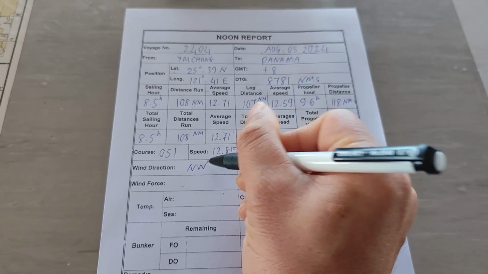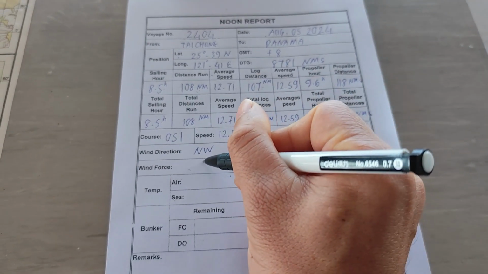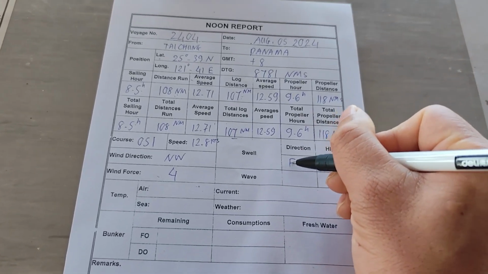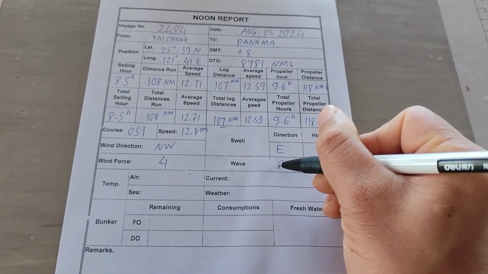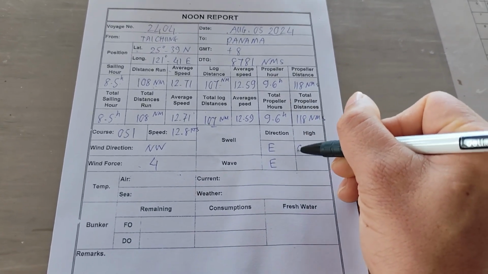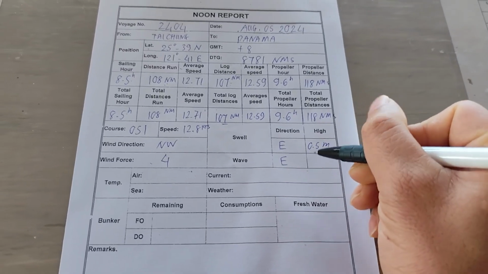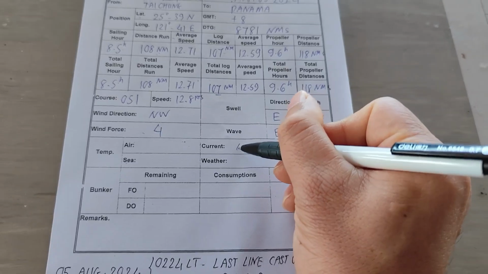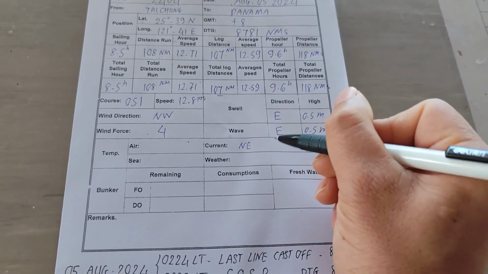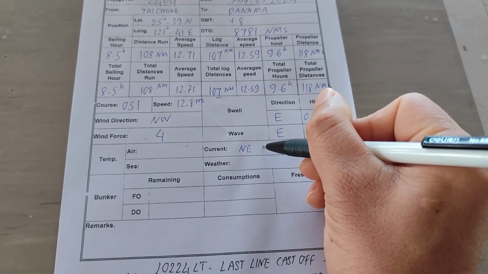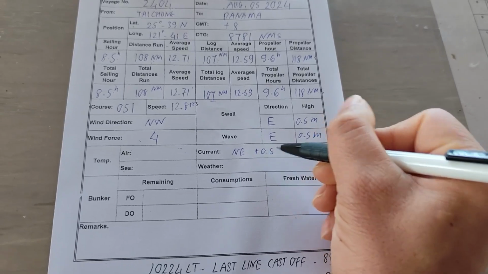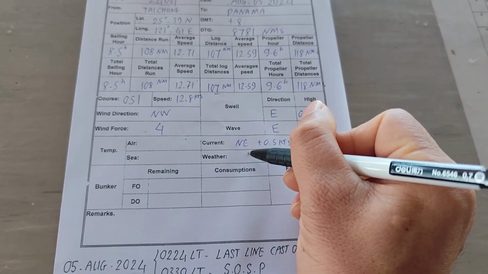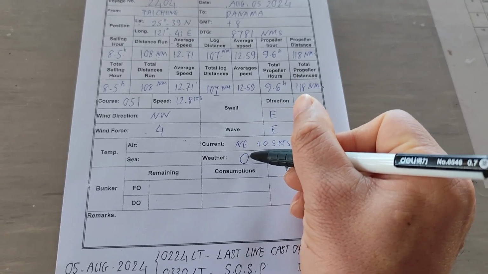The wind direction, northwest. Wind force, 4. Swell, east. Wave, east. The height, 0.5 meter, 0.5 meter. So for the current northeast, we'll follow the current with 0.5 knots. Weather, overcast.